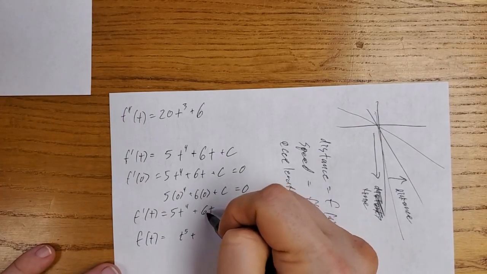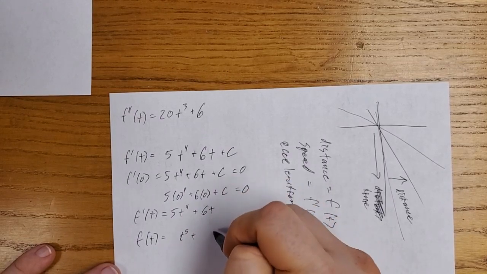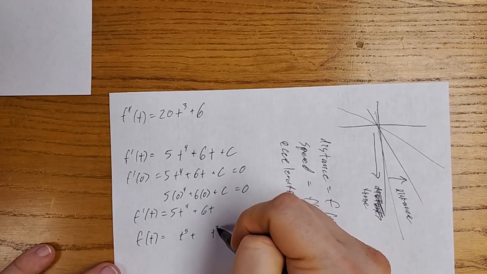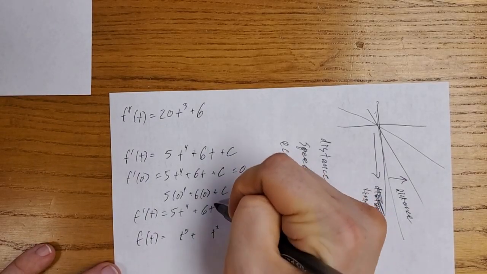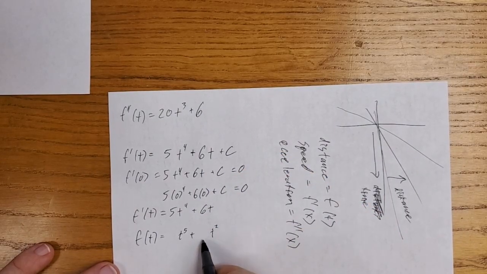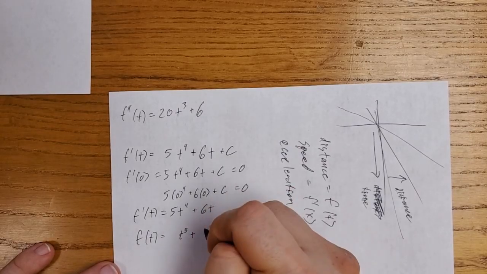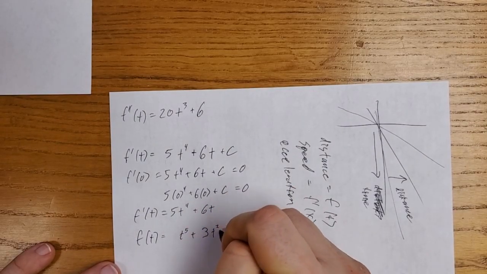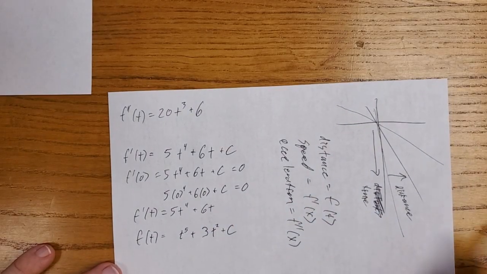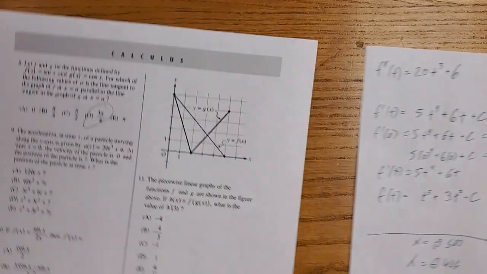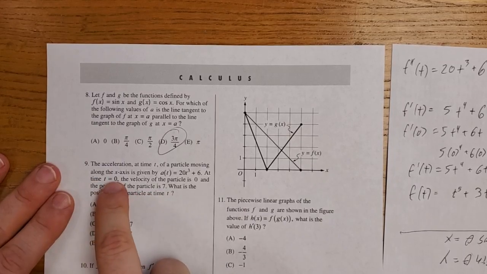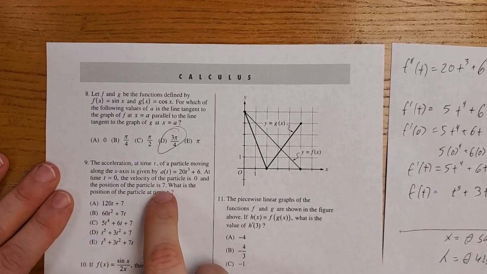And then here we have 6t. So we know that we would have started with t squared, because you're subtracting 1 to get from here to here. And we would have brought that out to the front. So 2 times what gets you to the 6? You're going to have a 3. So 3t squared, and you're going to have that c again. But we were told that at t equals 0, the position is 7.